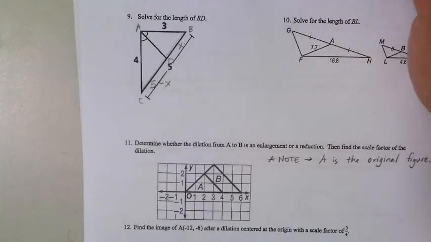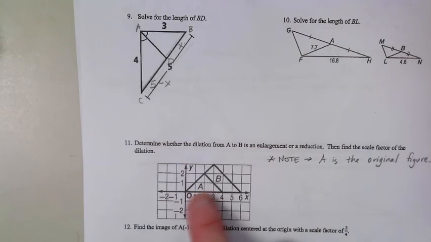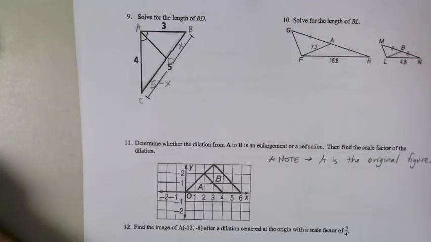All right, I think that's it. That's all I wanted to go over. If you have any questions, let me know. Note it down there, note A is the original figure, so you're gonna have a number larger than 1 to get to B. So I appreciate your attentiveness.